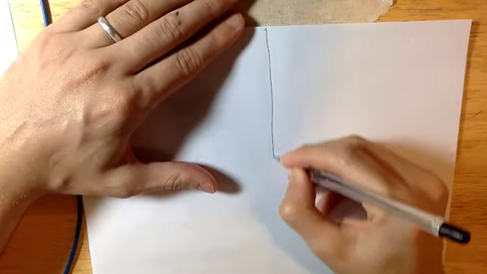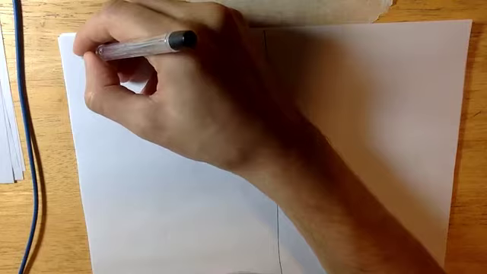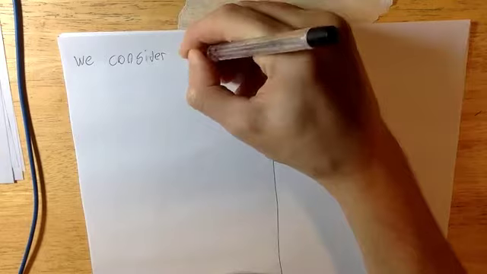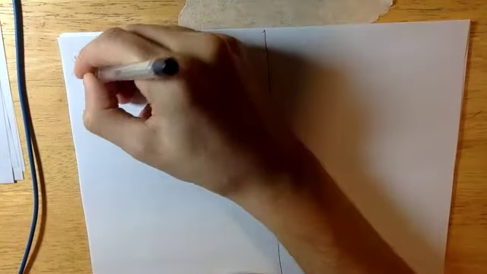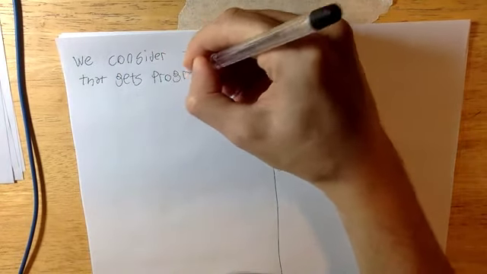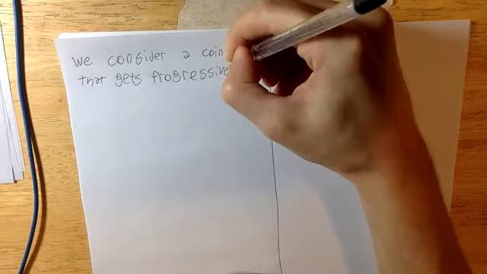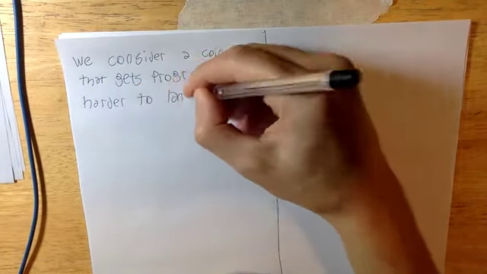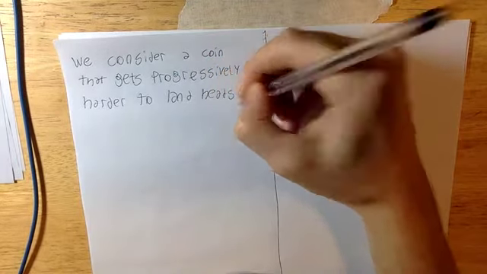So let's consider the following situation. We consider a coin that gets progressively harder to land heads.